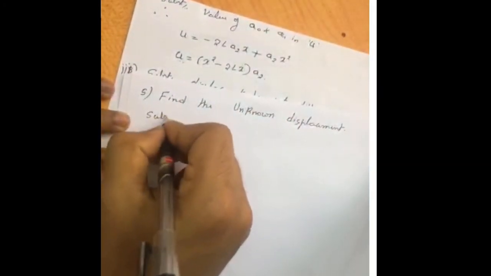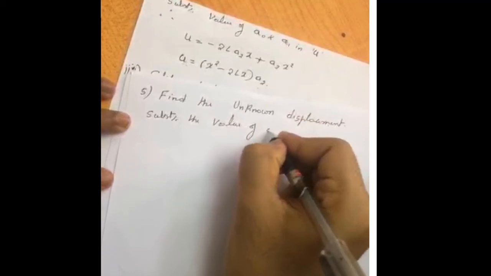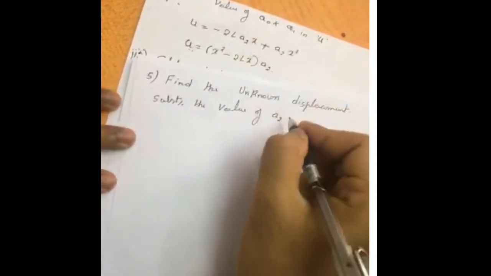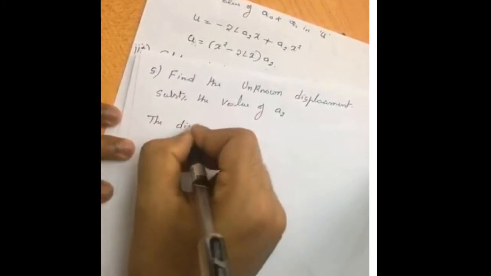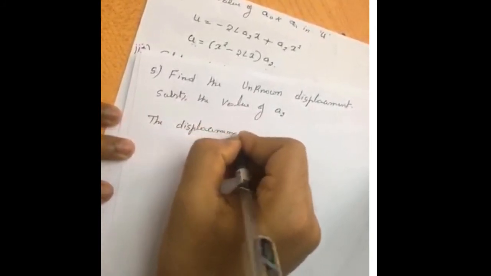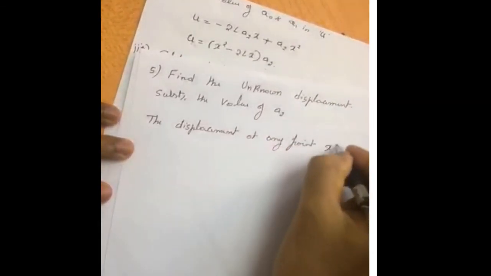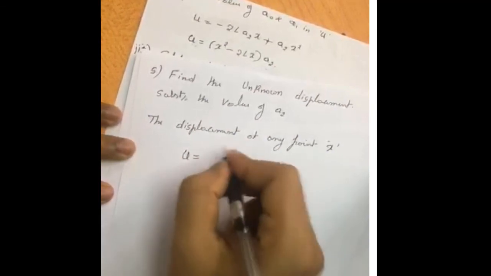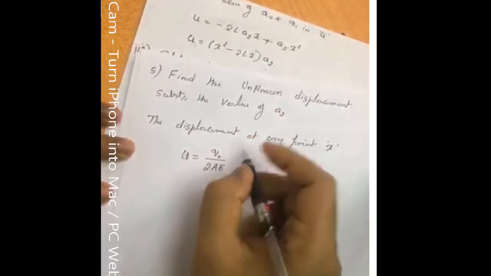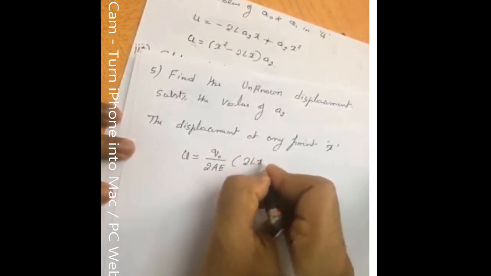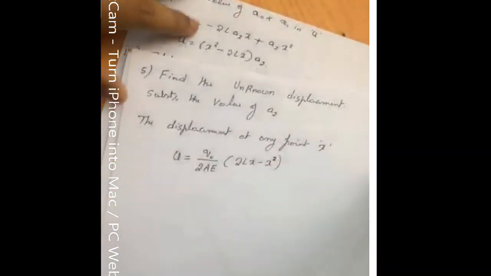Substituting the value of a2 in this expression, we get the displacement at any point x, that is u is equal to q naught by 2AE times 2Lx minus x square. So this is the final expression.